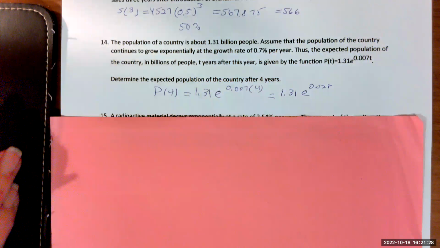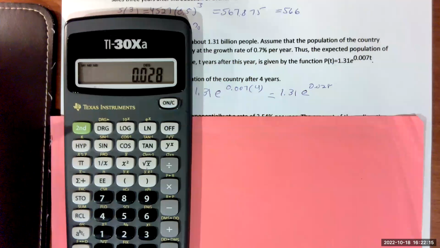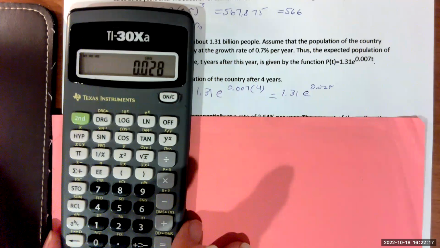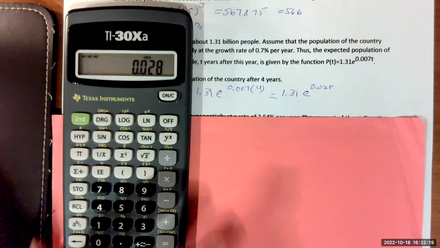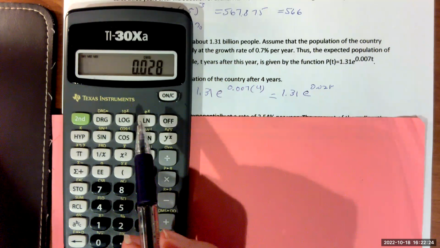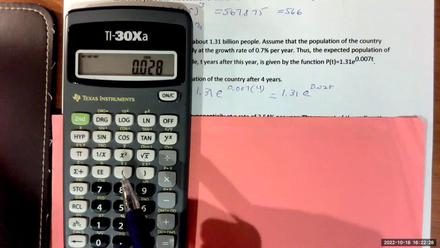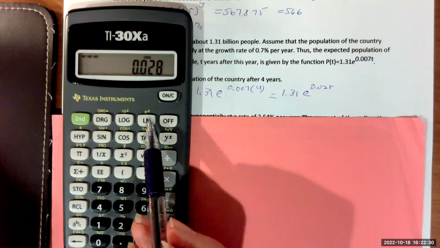Okay, so what we're going to do now is, all right, I'm going to show you on the TI-30XA calculator. So right here is your e to the x key. And I have to remember how to actually do it. It's a second function, and I believe I put the x in first.